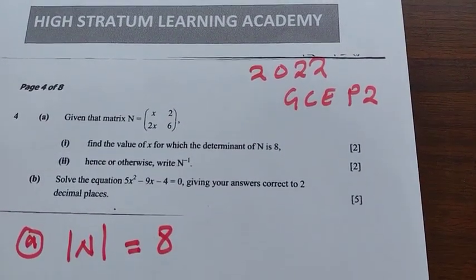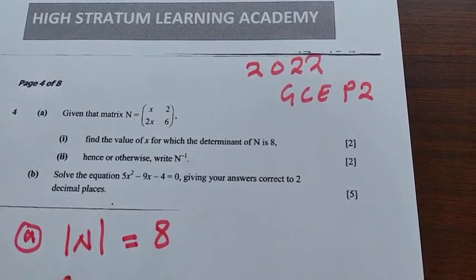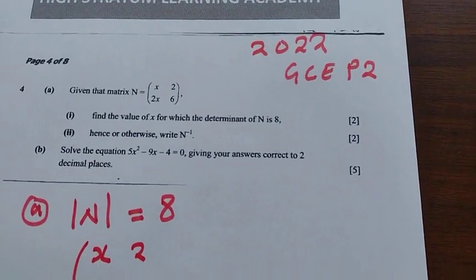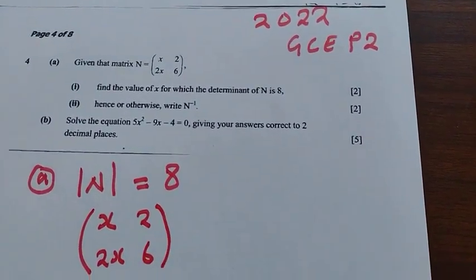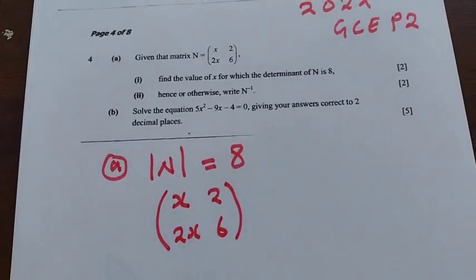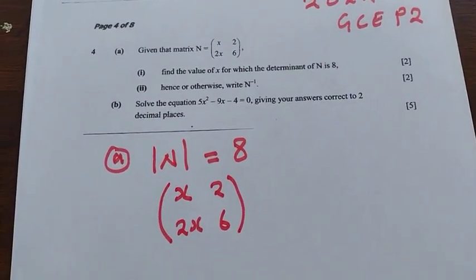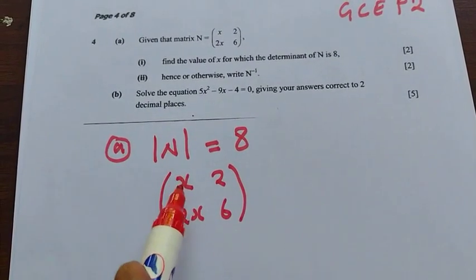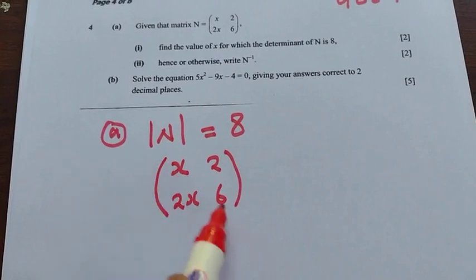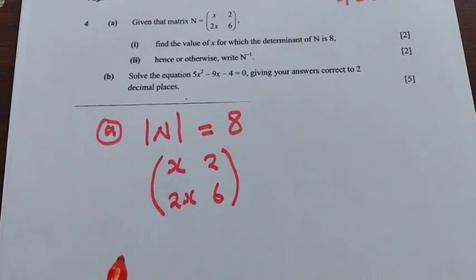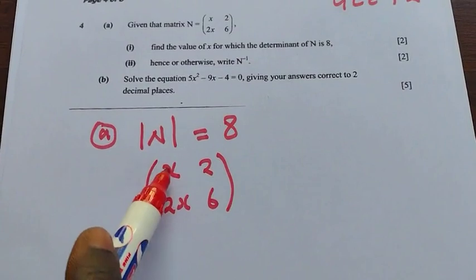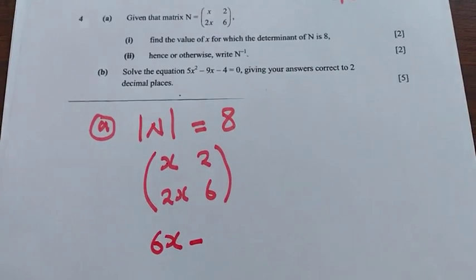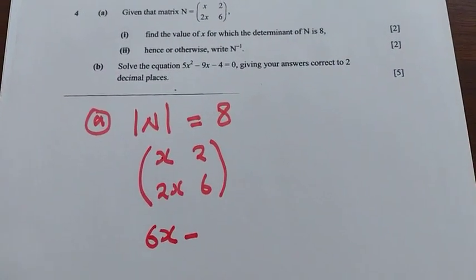Alright, so let's get into it. How do we find the determinant? We understand that if we have this matrix, x 2 2x 6, this is the matrix for N. So how can we find the determinant? Here, where there is x and 6, in this diagonal, these are major elements. So we multiply, x times 6, we get 6x, minus. We put a minus there when finding the determinant.